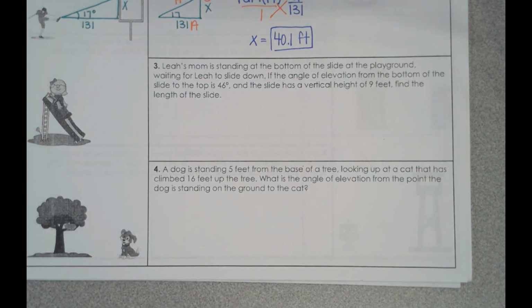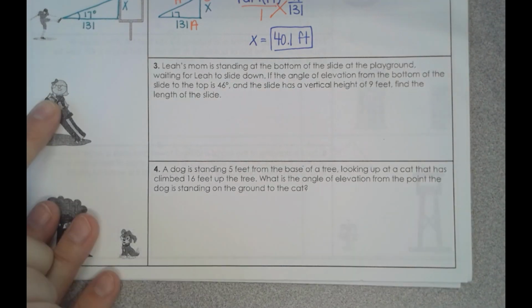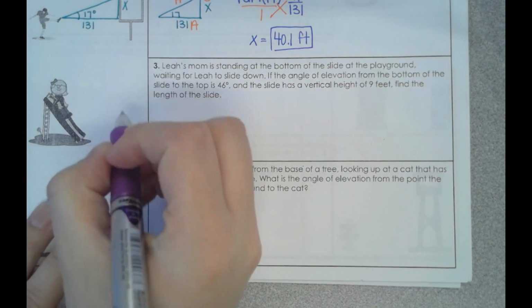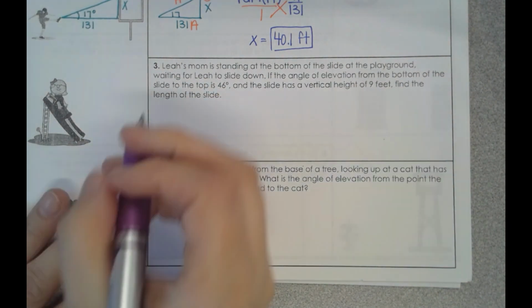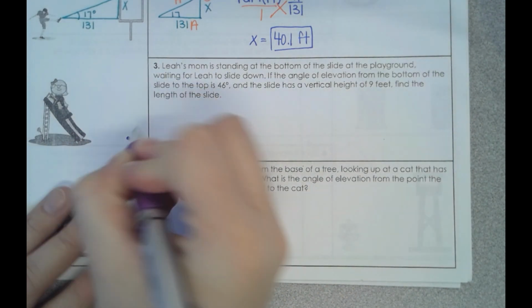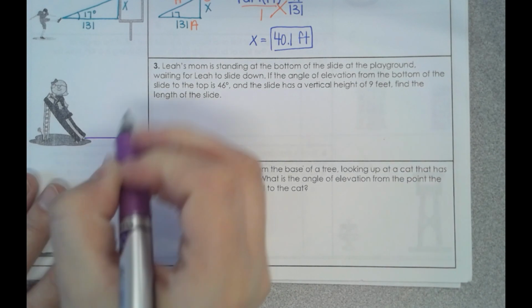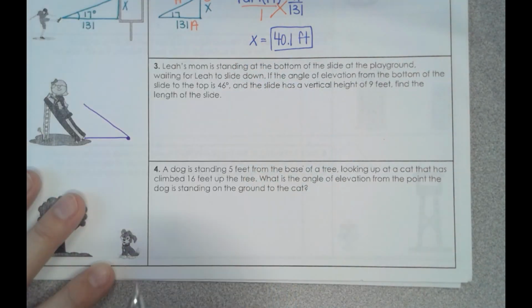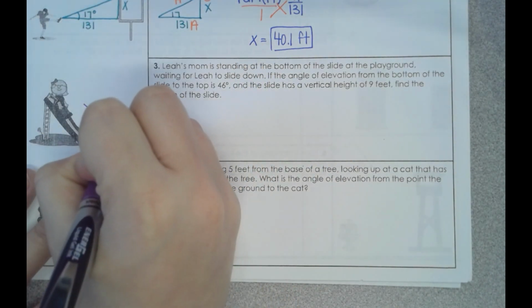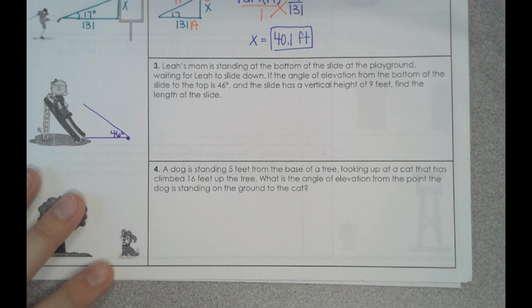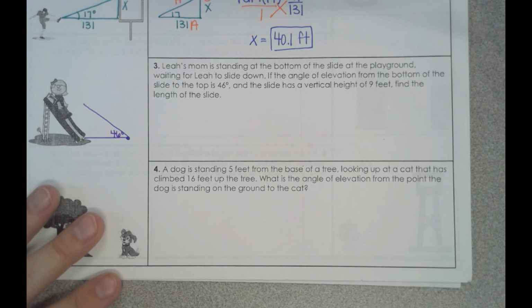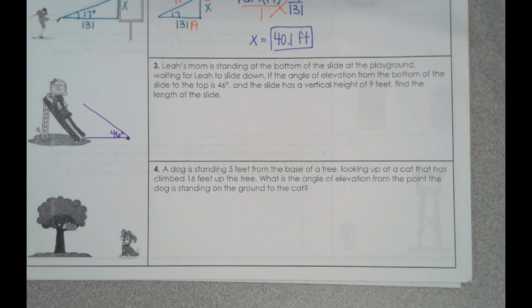The angle of elevation from the bottom of the slide up is 46 degrees. Basically, she's here, she would look straight ahead, and then she looks up, 46 degrees. The slide has a vertical height. I don't think I drew that right, sorry.